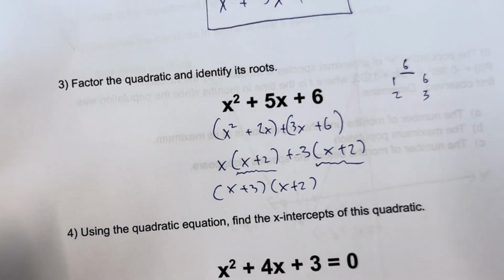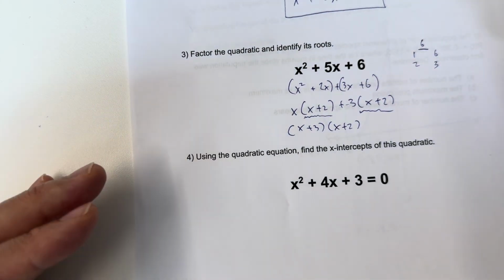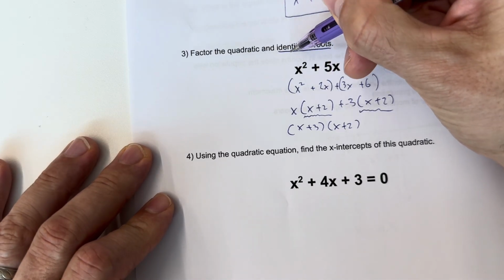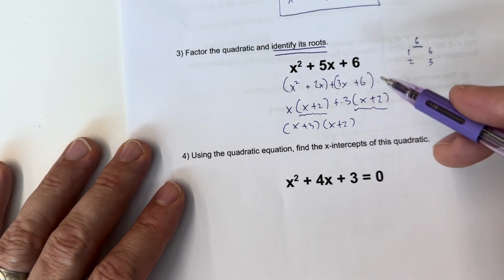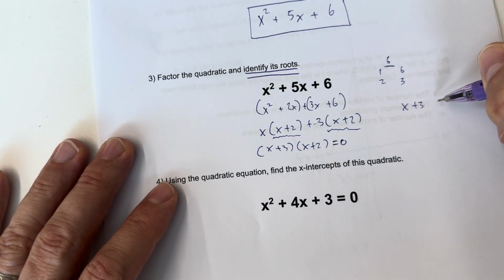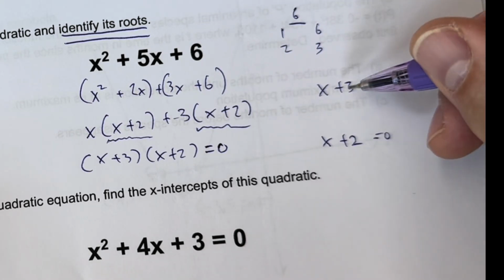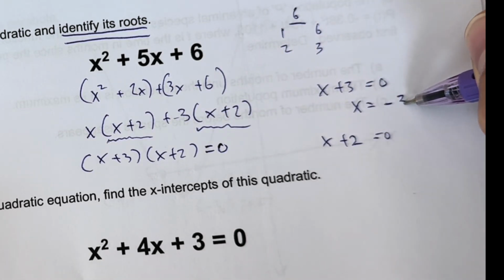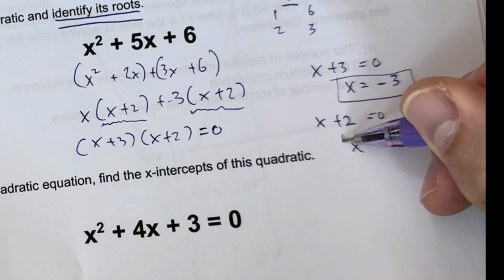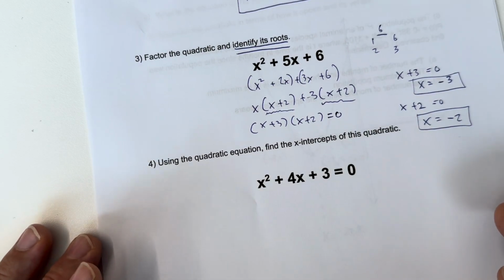And now this is the part. A lot of the practice tests that I gave feedback on, a lot of us got this far. And that's unfortunate that you did all this work and didn't identify the roots, right? So you need to show that you understand the zero product property, and then you need to take the time to show that x plus 3 is 0 and x plus 2 is 0. Therefore, the first root is x is negative 3, and the next one is x is negative 2. And remember, this is just where your parabola crosses the x-axis. All right.